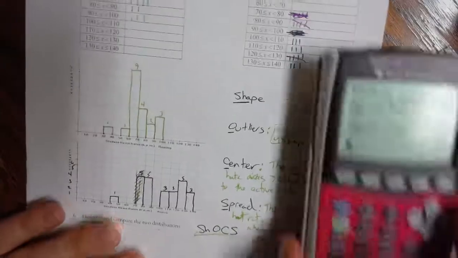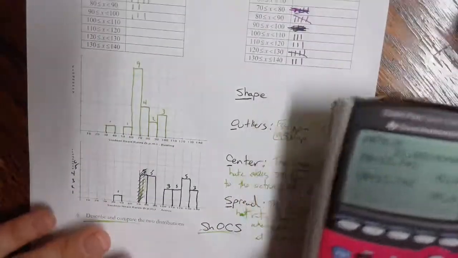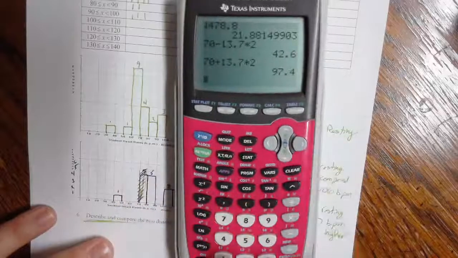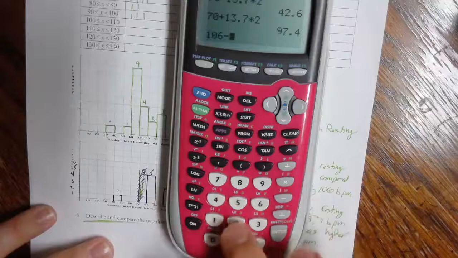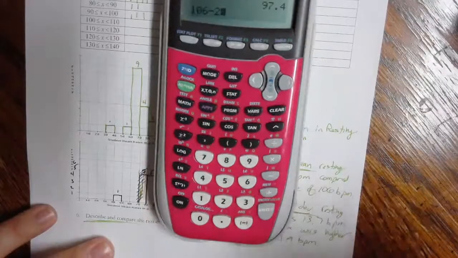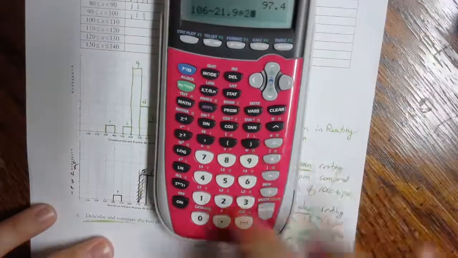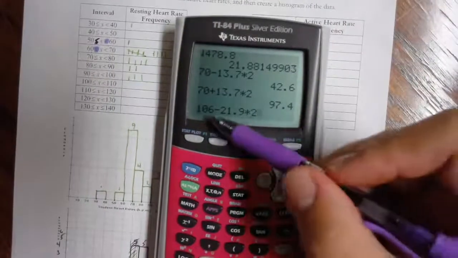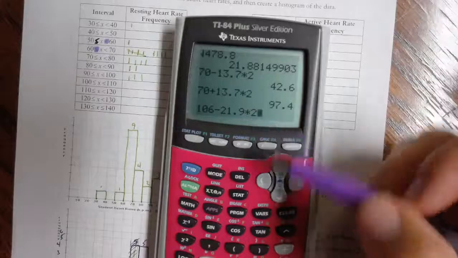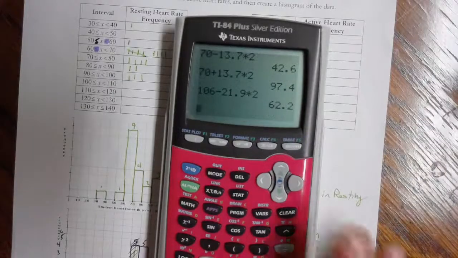So the other data set, pretty sure this one has an outlier on the lower bound, but just to double check that one, this one does have a bigger spread. So I take the mean, subtract off 21.9 times 2, just doubling that. Oh, sorry, you can't see it again. 106 is the mean, take away 21.9 times 2, and this value is 62.2.